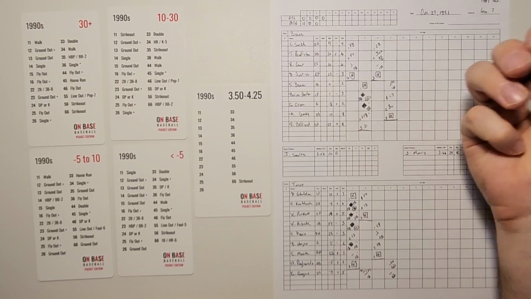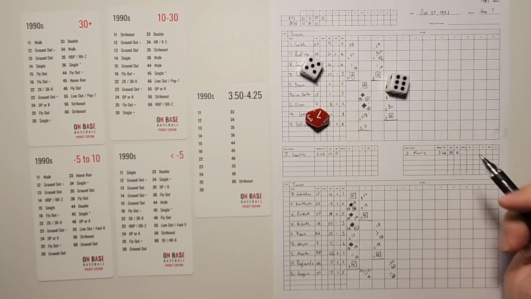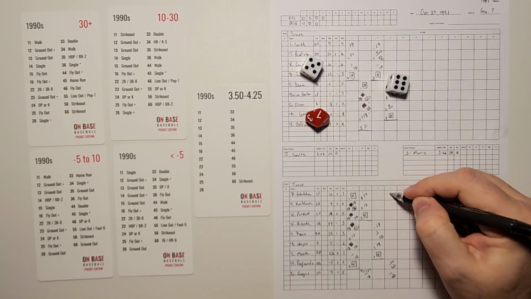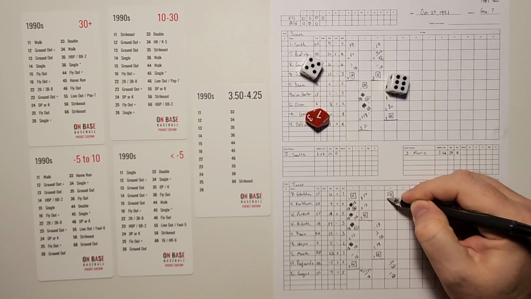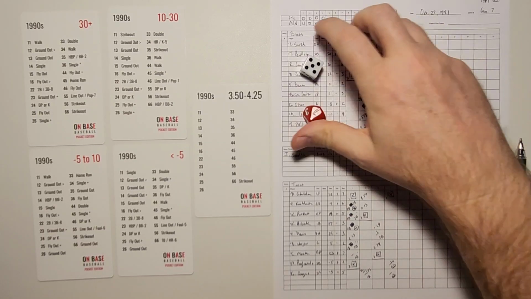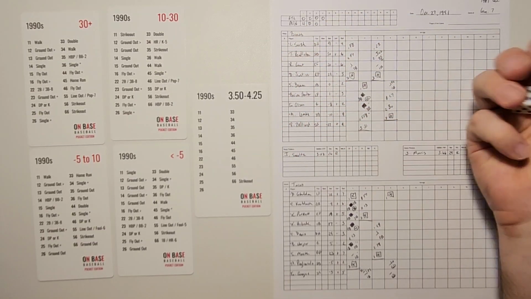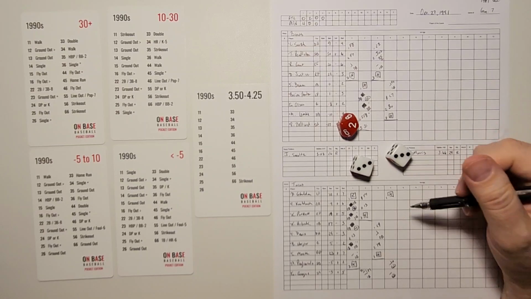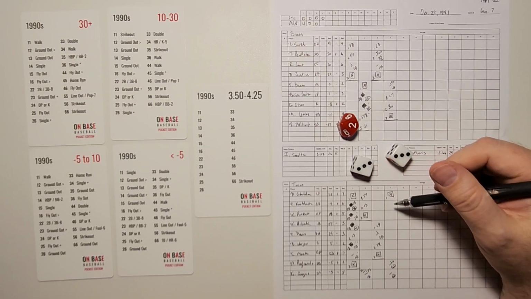Frustrated with himself there. And that brings up Dan Gladden. He takes it out on Dan Gladden as he throws it right by him. Gladden can't swing, and that's going to be out number 1. Next up, 33 to a -4.